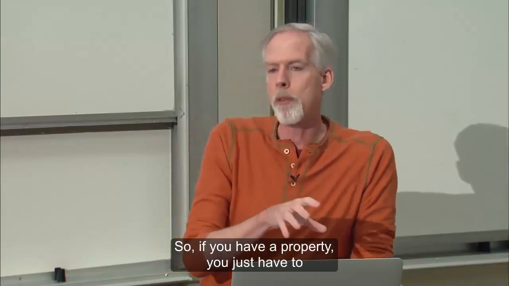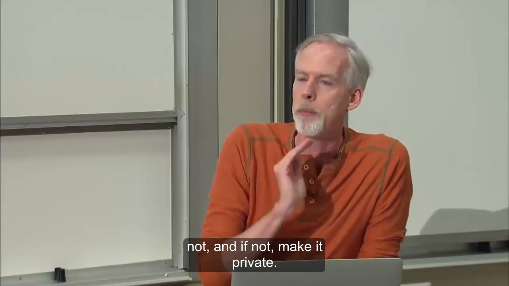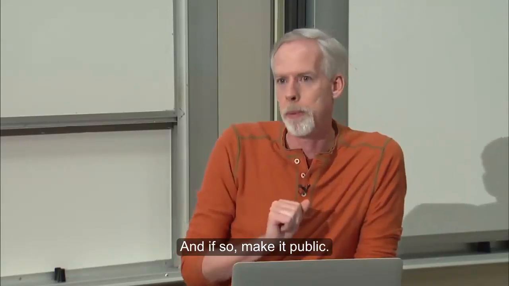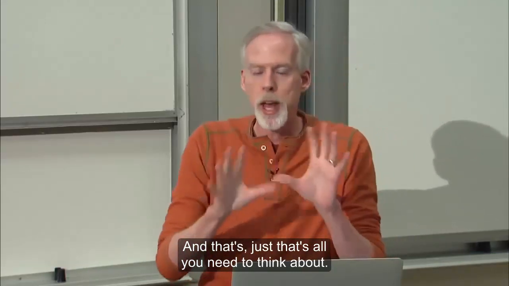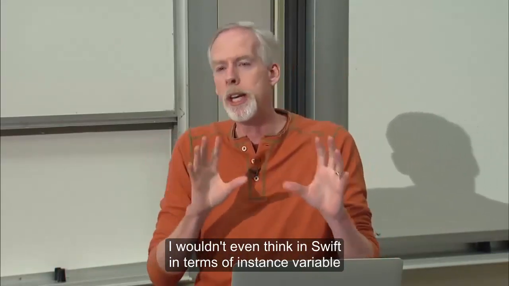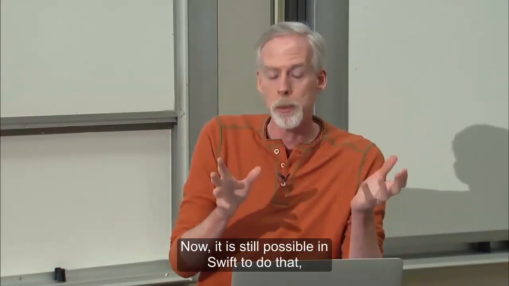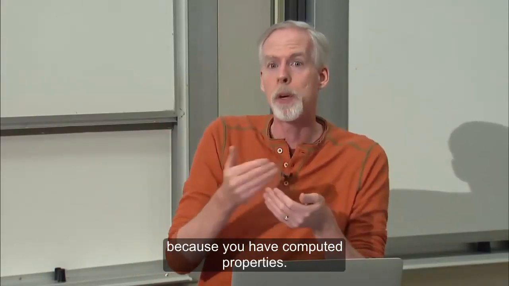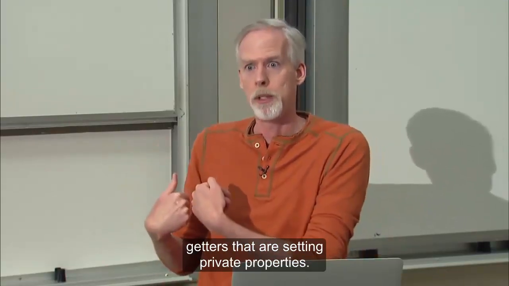So if you have a property, you just have to decide whether you want people to access it or not. If not, make it private. If so, make it public. And that's all you need to think about. I wouldn't even think in Swift in terms of instance variable versus property. Now, it is still possible in Swift to do that because you have computed properties, and those could be setters and getters that are setting private properties.